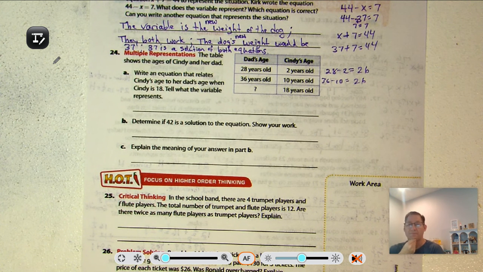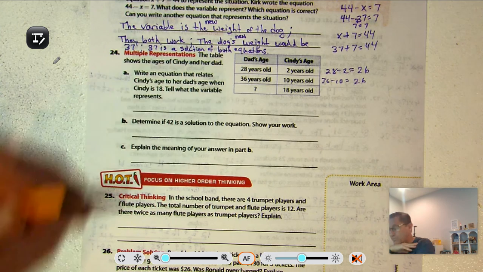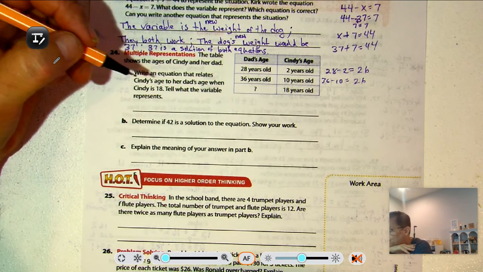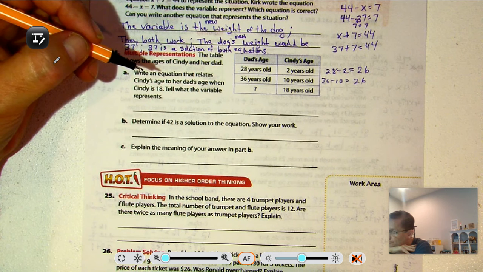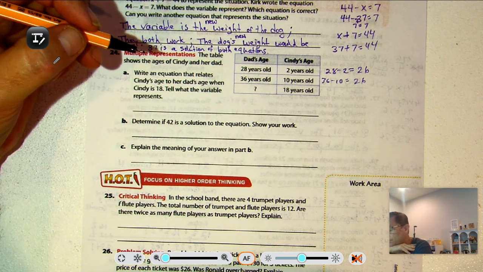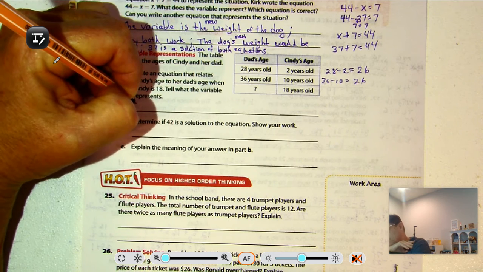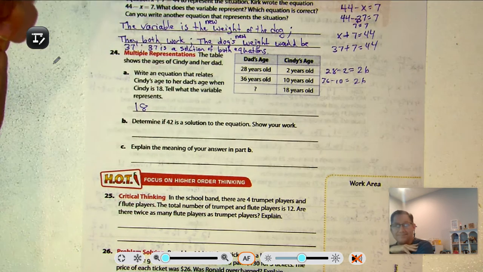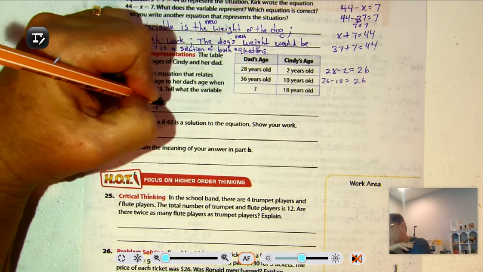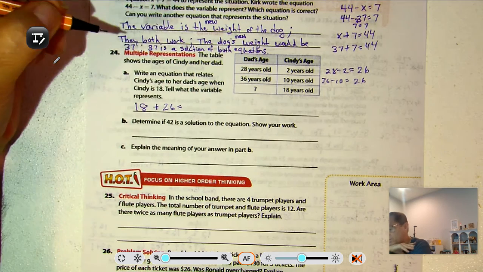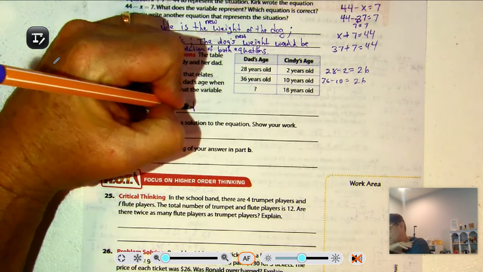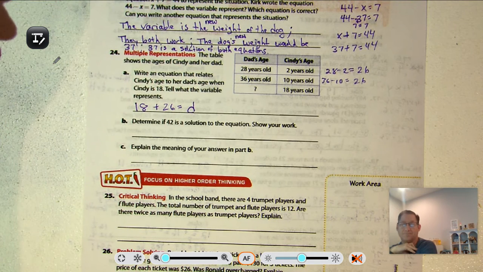We know that if we take Cindy's age, 18, and add 26, we would get dad's age.